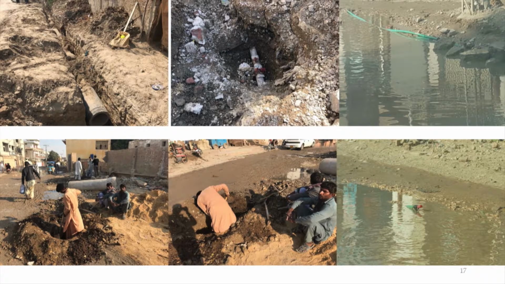These are some of the pictures which show the sewerage lines, as I already mentioned, and that most of the roads are being dug out for recarpeting or construction. So this is the situation in this area. And here you can see the green pipe. This is a water pipe. Here it is broken. And this is the sewerage water on the streets.